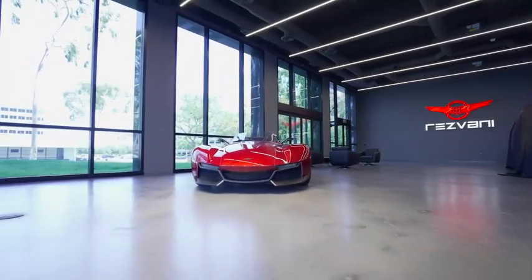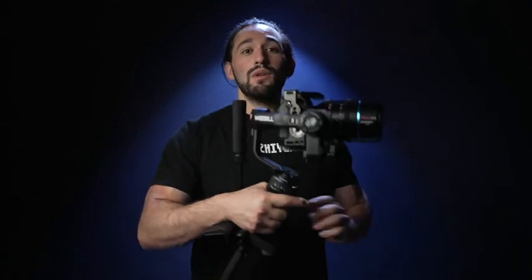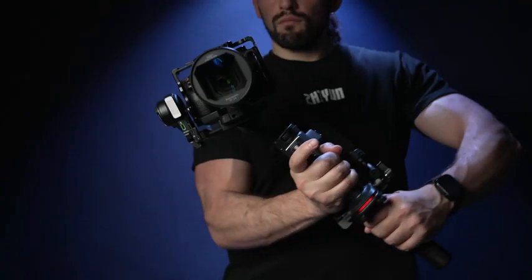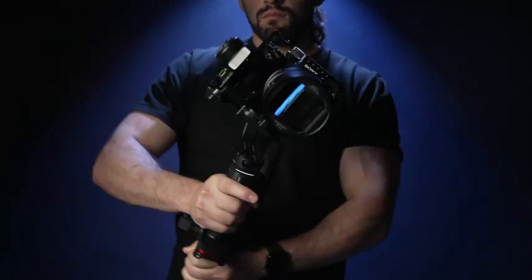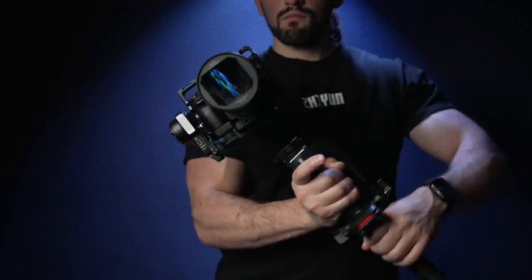Also, you can use the wrist rest to get you some more leverage and to actually take the pressure off of your forearm. This will increase your shooting time and make it much more enjoyable for you to use your Weebill 3. When accessing POV mode, you want to keep your elbows in as well. The firmer and more stable your body, the better the shots are going to come out.